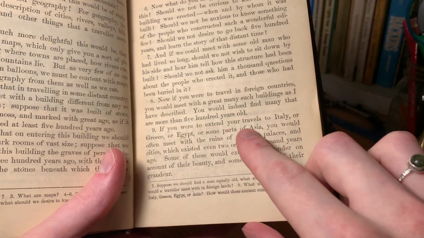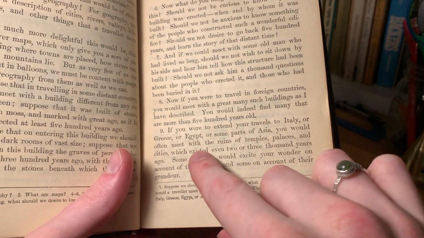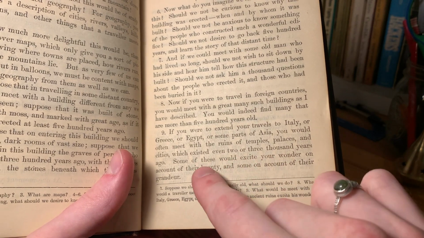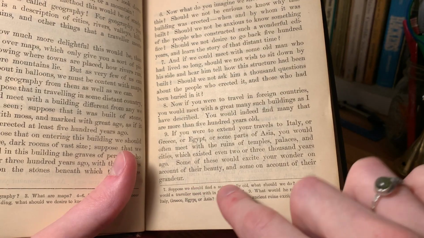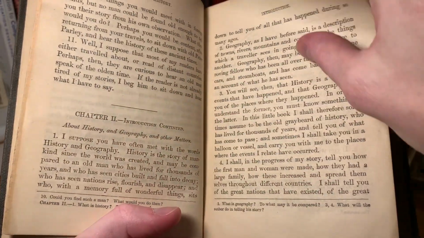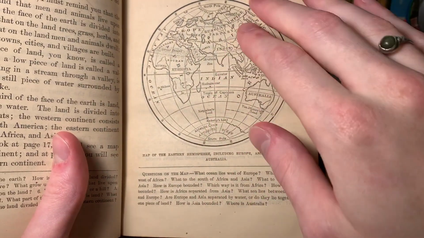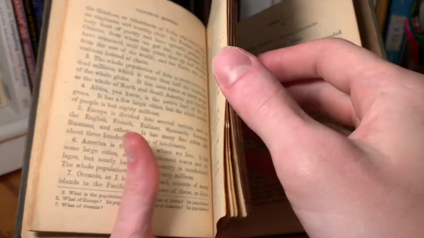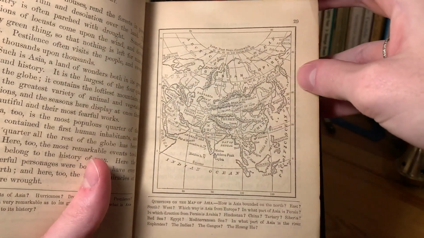If you were to extend your travels to Italy or Greece or Egypt or some parts of Asia, you would often meet with the ruins of temples, palaces, and cities which existed even 2,000 or 3,000 years ago. Some of these would excite your wonder on account of their beauty and some on account of their grandeur. And here's a world map, it looks like. There's a number of different maps in here. I think at the beginning it said there was something like 20 maps. Here's another one.